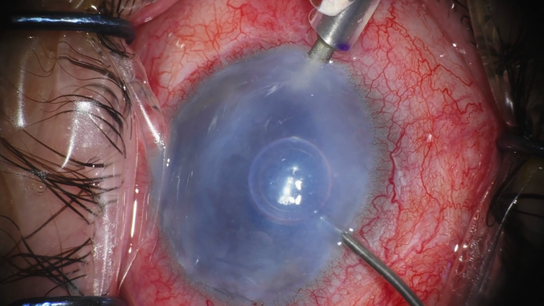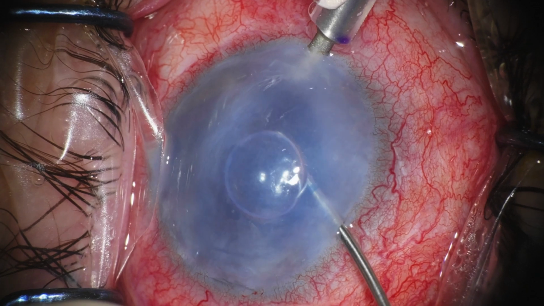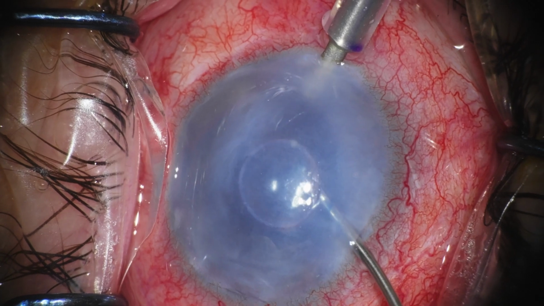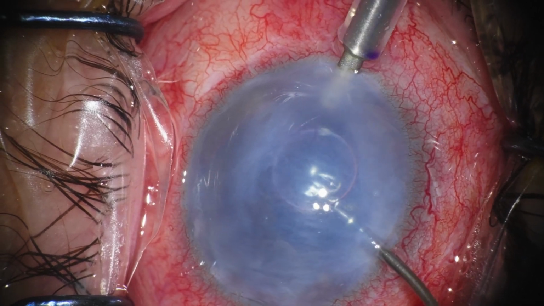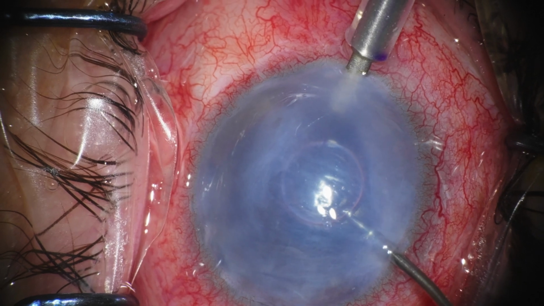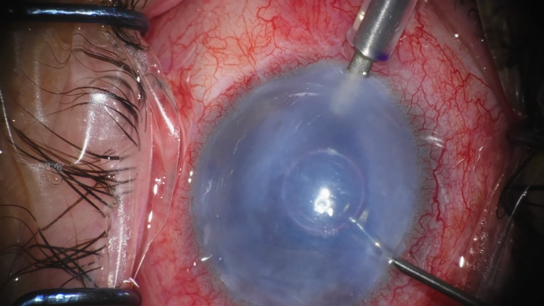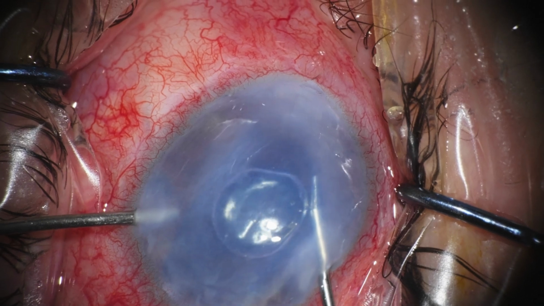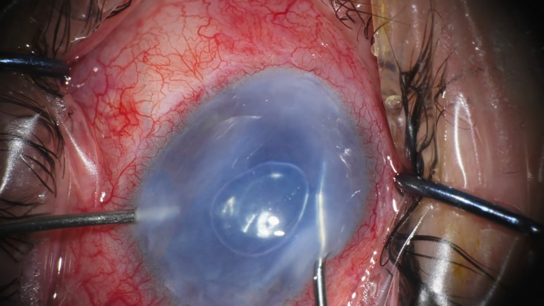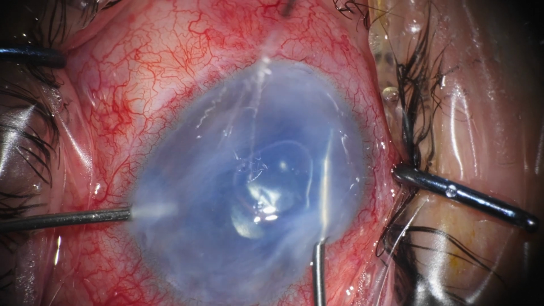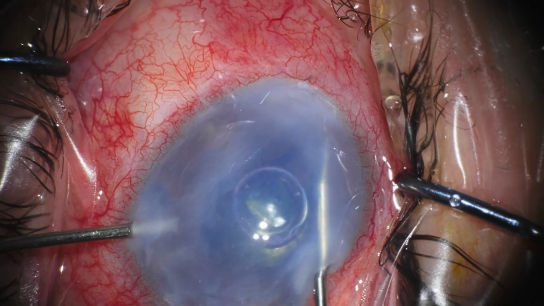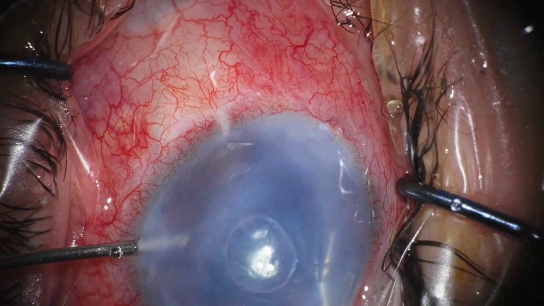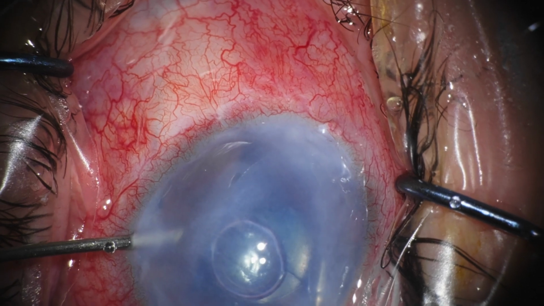So we've injected an air bubble underneath the graft, and now we're trying to use the maintainer to pull the graft to 12 o'clock, but maybe you're not sure if you caught that, but the graft started to flip because the AC was so very deep. In this case, we could have used a larger graft, like 10 millimeters, but we don't have access to trephines that are that big, and sometimes even the donor doesn't allow you to punch to 10 millimeters.